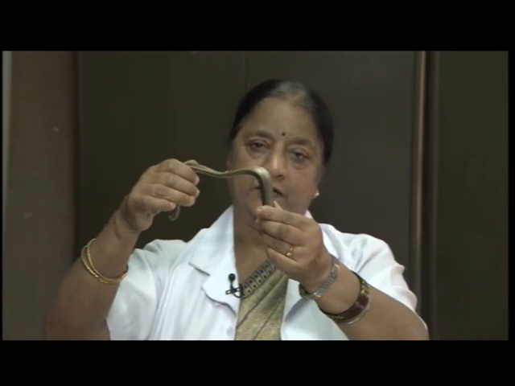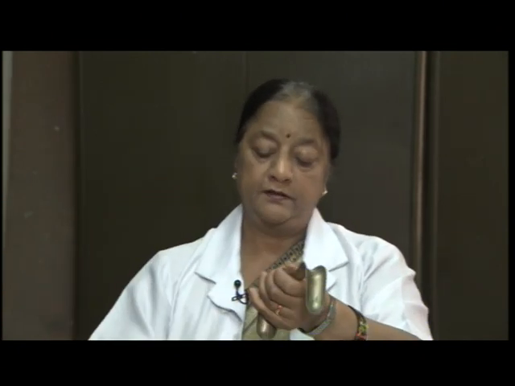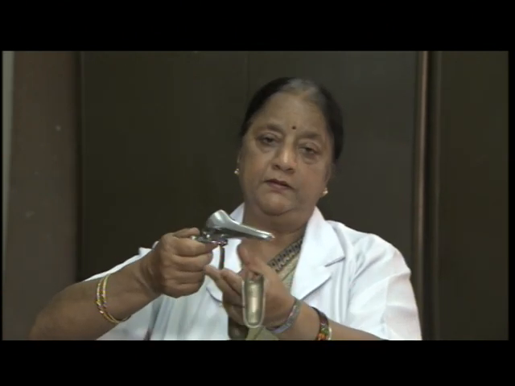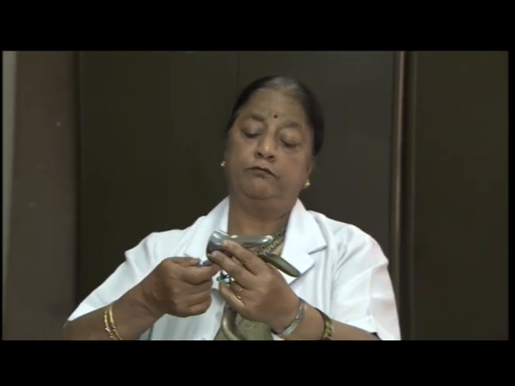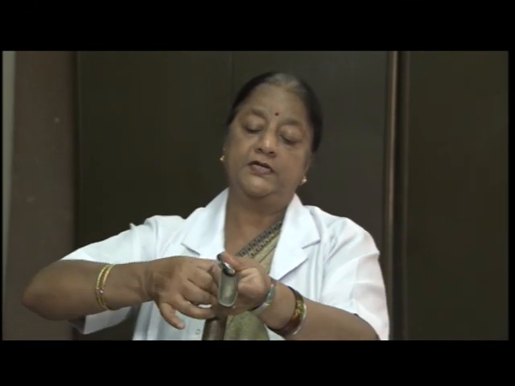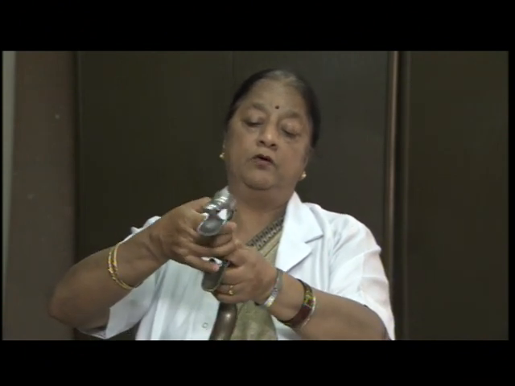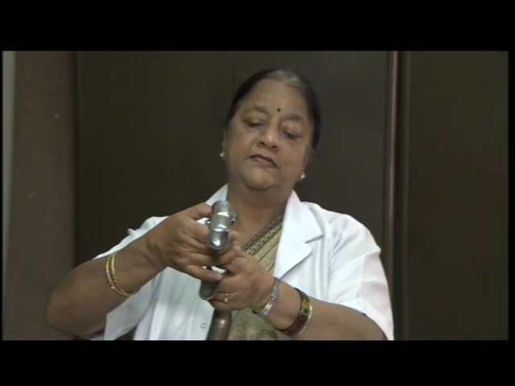Then this is called Sims speculum. This is used along with this instrument, which is called Valsalva speculum, or it is also called as cuscoscope, which is used for vaginal examination. By this, the vaginal wall is retracted and this is introduced, and while introduction it is introduced in this way and then it is opened, and the doctor can view the interior of the cervix from the other end.